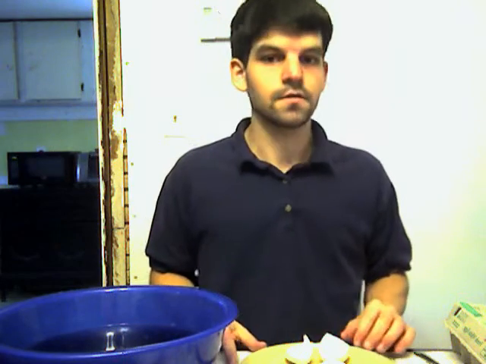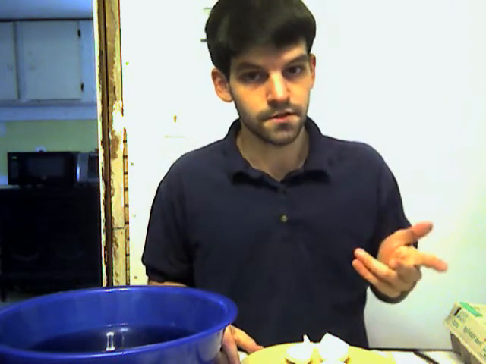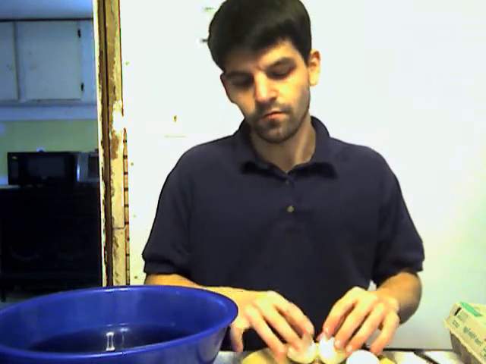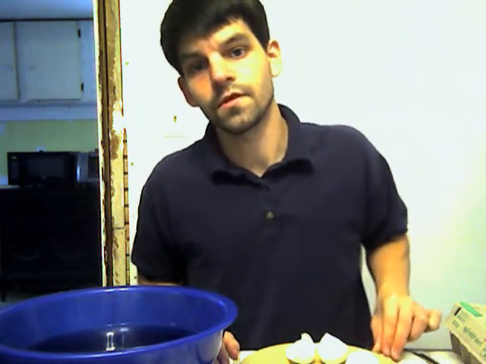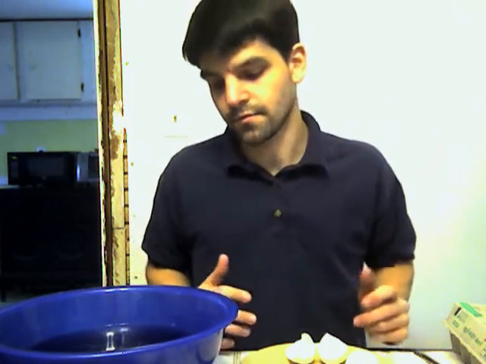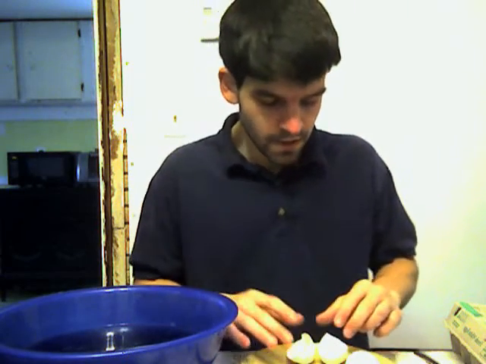So very small things are able to seep through, such as water. You'll notice that one of the things that did not get through was the dishwashing detergent, because it is a very large molecule and it probably wasn't able to penetrate through the membrane.